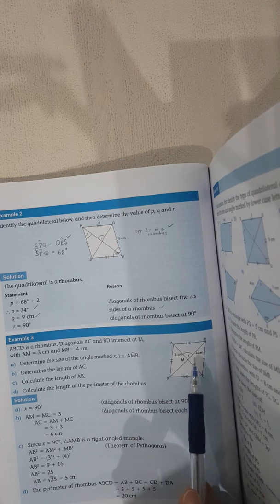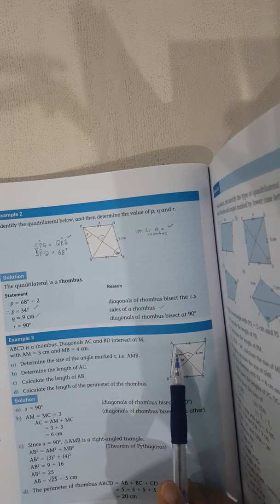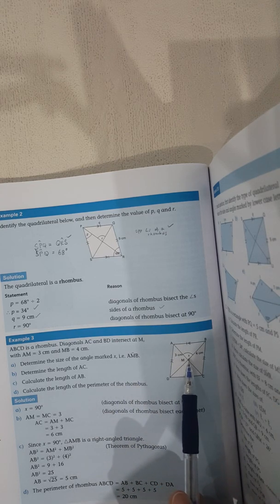It must click in your mind that these are bisecting here. So determine the size of the angle X, that is AMB. So X is 90 degrees.